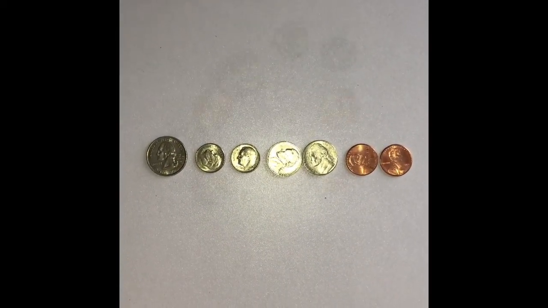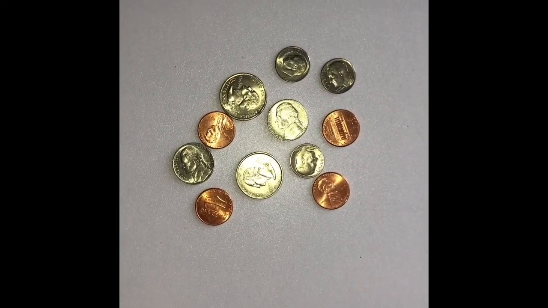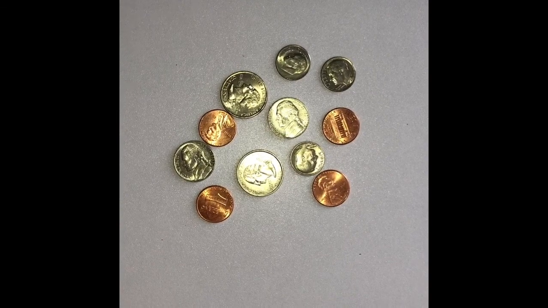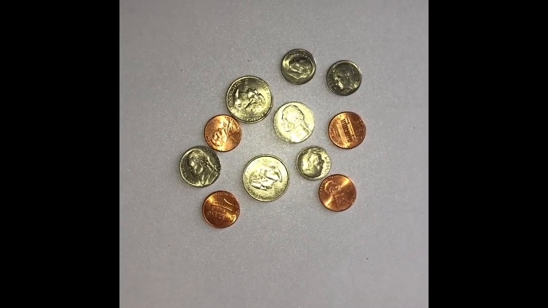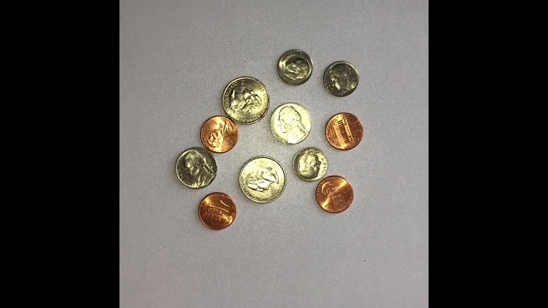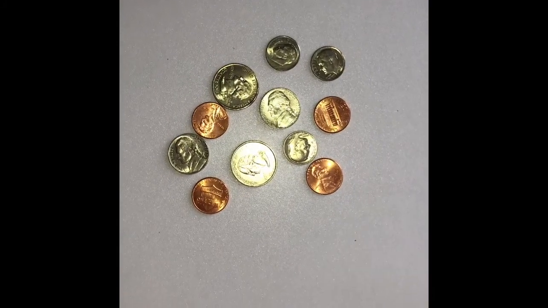Let's try one more. Okay, this time I've added some more coins. We're going to try this one straight through. I'm not going to stop, so you'll have to remember your touch points, okay? Here we go. Get your coins in order from the largest value to the smallest value. Quarters first.